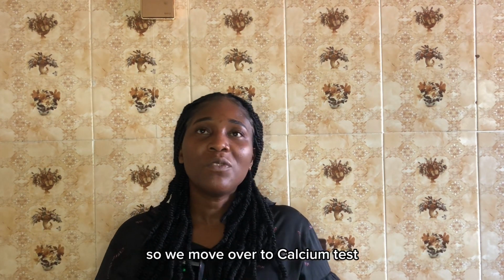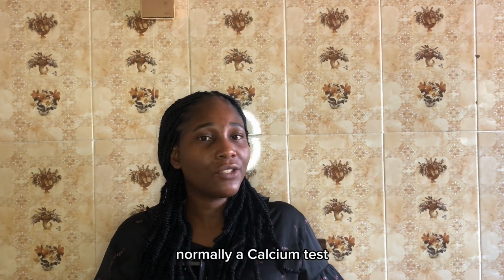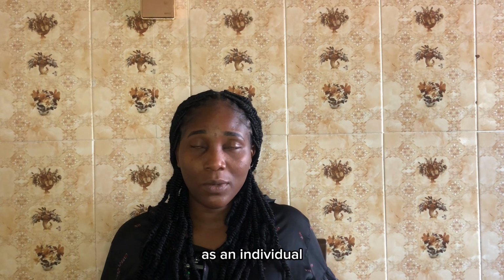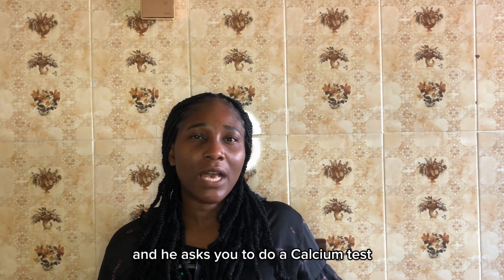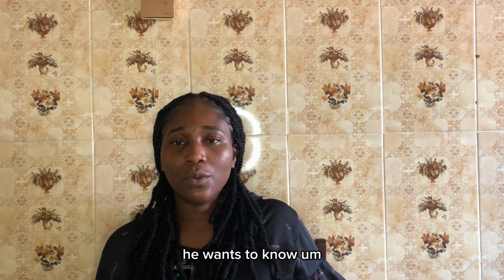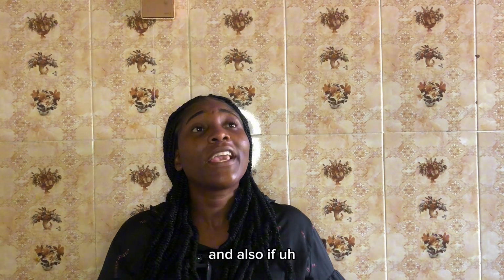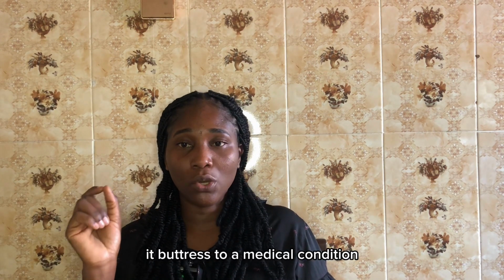Yes. So we move over to calcium test. Normally, calcium test is done to measure the level of calcium in your blood as a patient, as an individual. So whenever you come to the doctor and he asks you to do a calcium test, he wants to know the level of the calcium in your body. And also, if the calcium is too much or too little, it buttresses a medical condition.